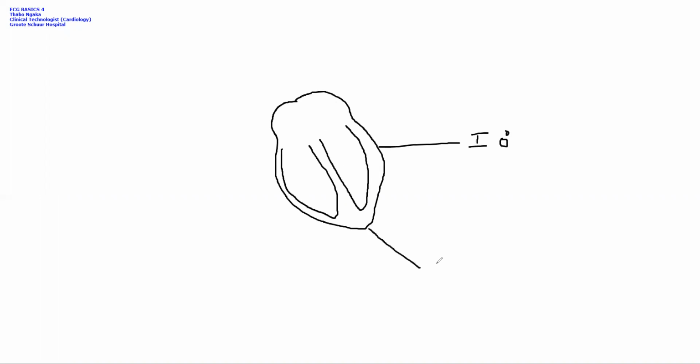We've got our lead 2, which is plus 60. Once you understand this, it's going to be so easy for you to determine cardiac axis. You will see minus 30.